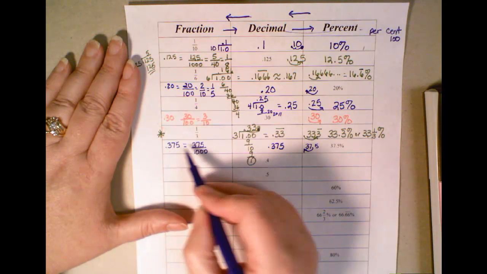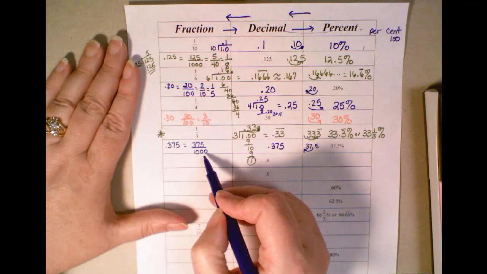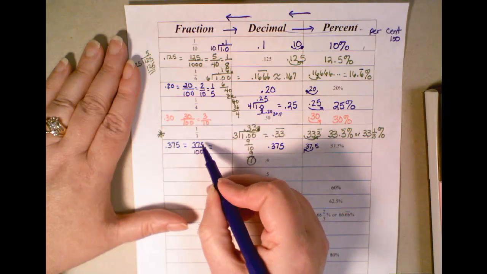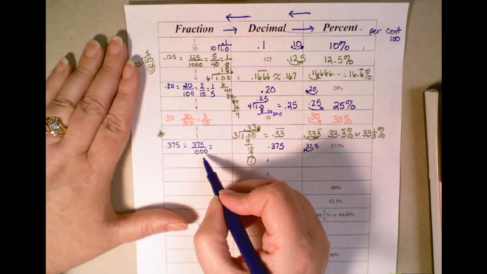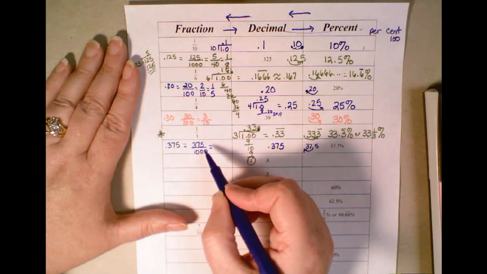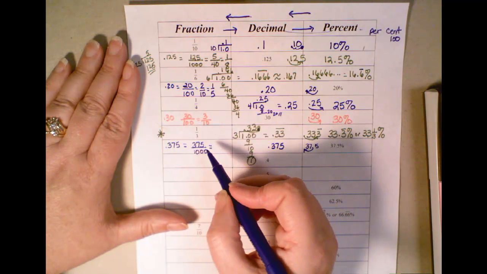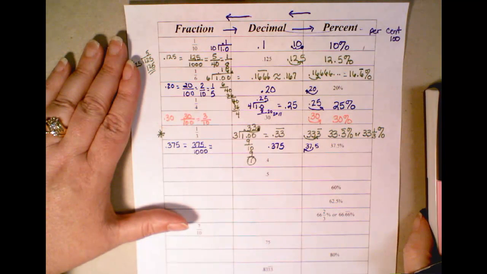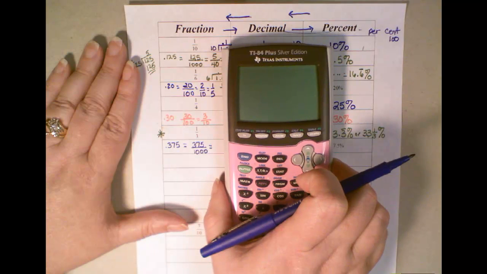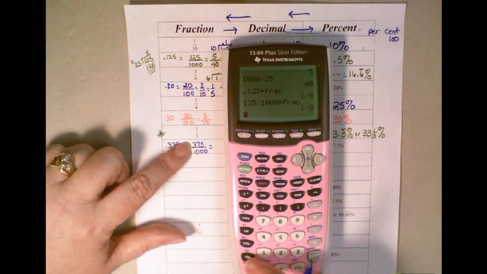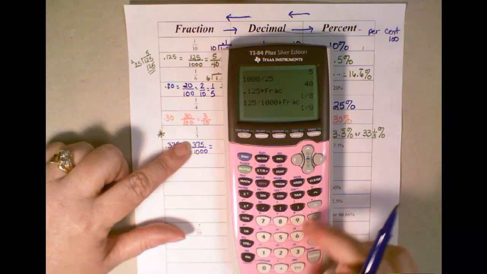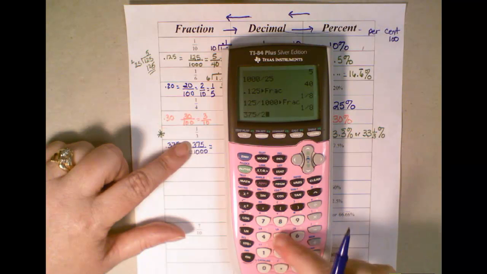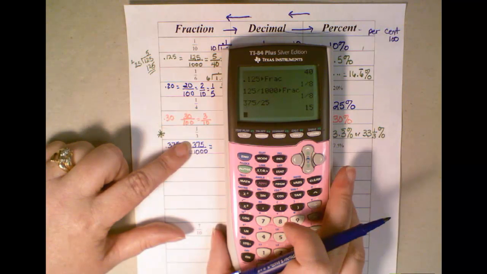375 thousandths. Now, if I want to reduce this fraction, I'm going to divide both the top and the bottom by whatever goes into both. And I'm going to start with an easy number. I generally start by saying, are they divisible by 10? Are they divisible by 5? In this case, because they're divisible by 5, I'm going to jump up and say 75 looks like it's divisible by 25. So 375 divided by 25. And that gives me 15.